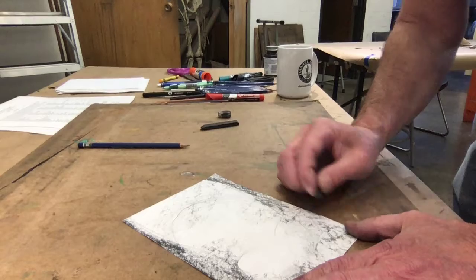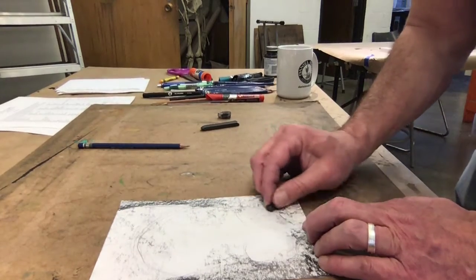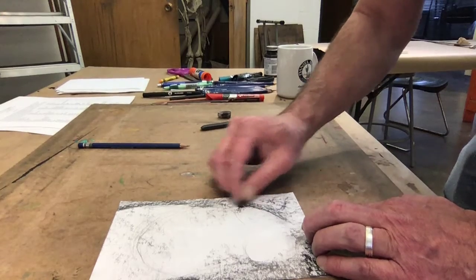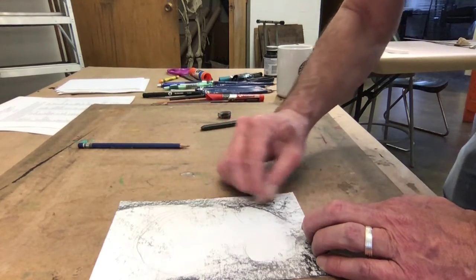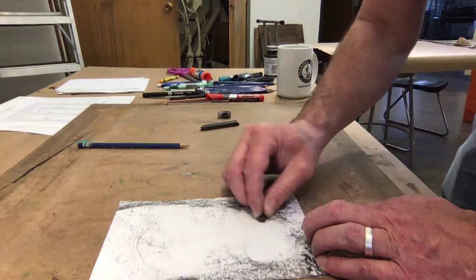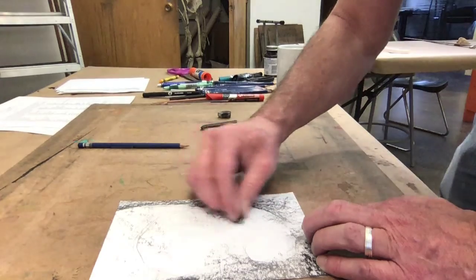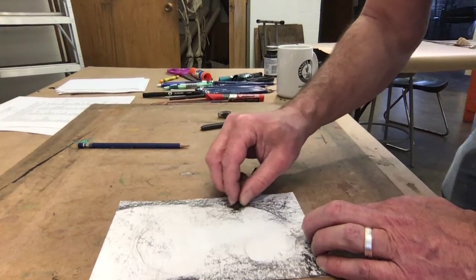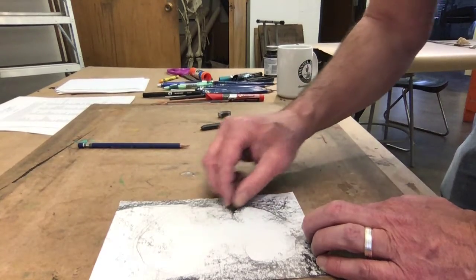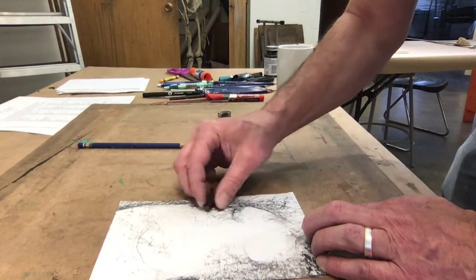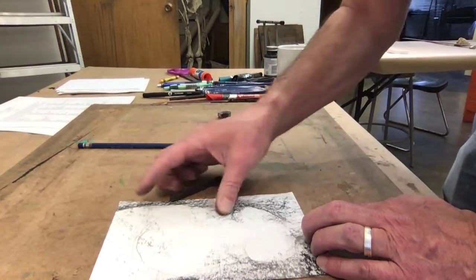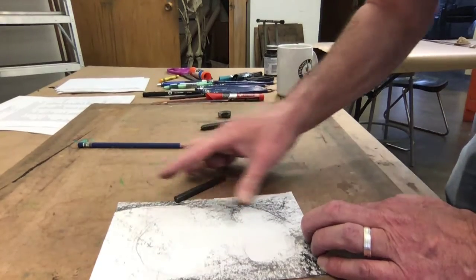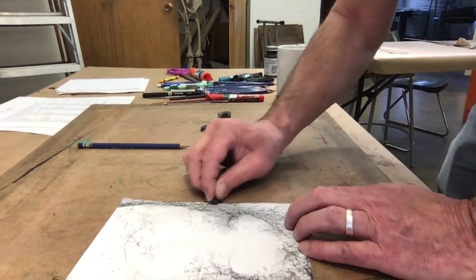So if you're making something with the idea of having it be a simulation of reality, an illusion, like many of the things we've been doing so far in class, that's realism. Abstraction is everything else. So something can be slightly abstracted, or it can be very thoroughly abstracted.